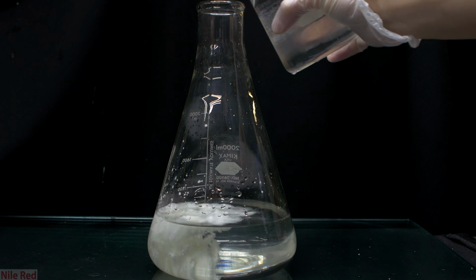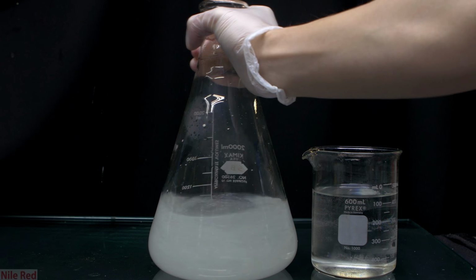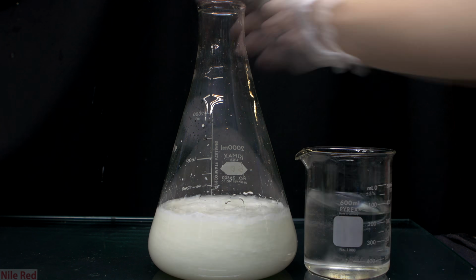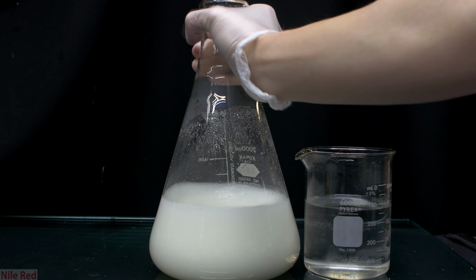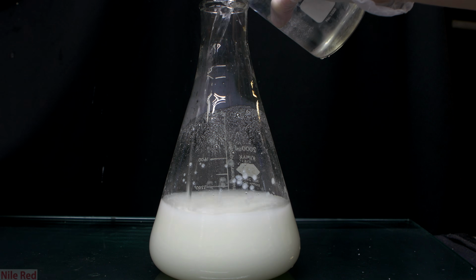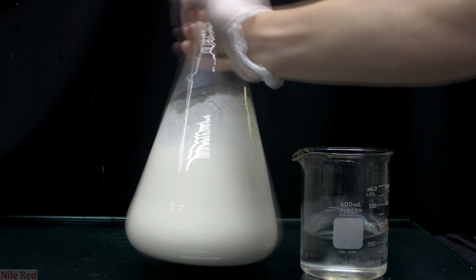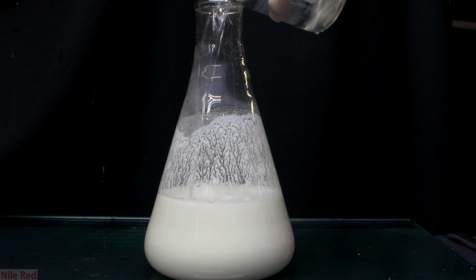This next step is pretty simple, and all we need to do is add the potassium thiocyanate to our mercury nitrate solution. When this happens, there's an immediate reaction and mercury thiocyanate precipitates out. The most important part in this step is to go slowly, because if it's added too quickly, some side reactions can occur.